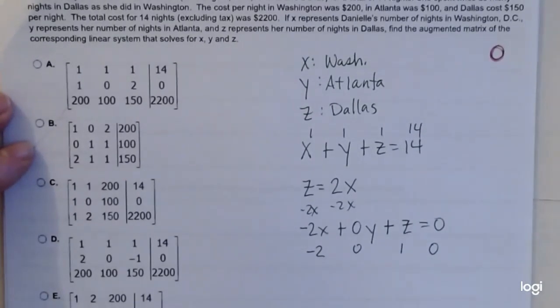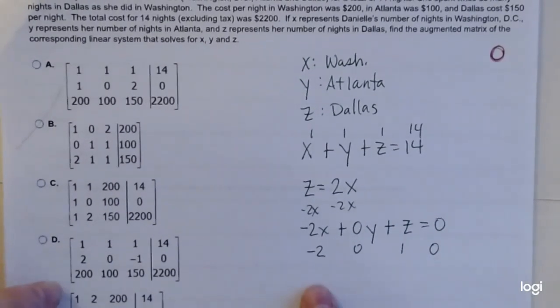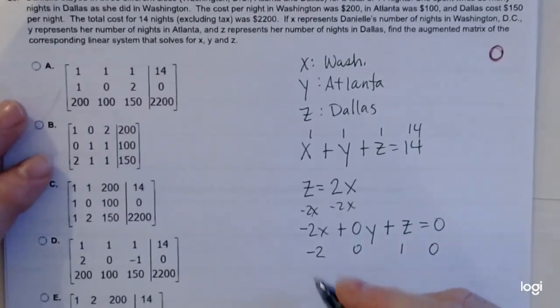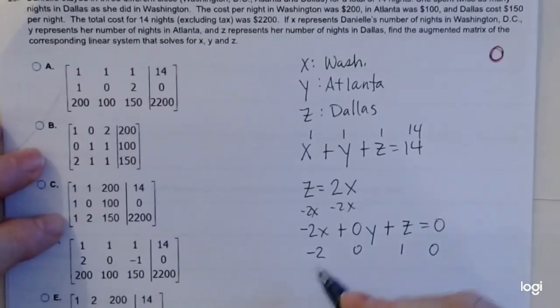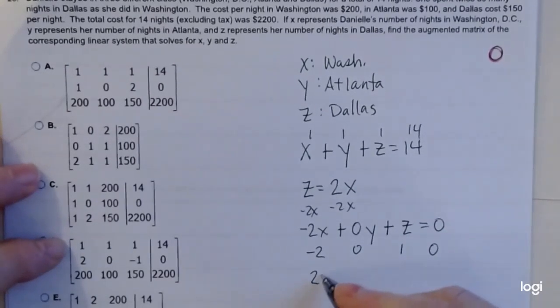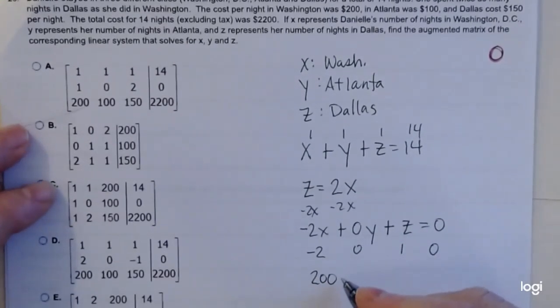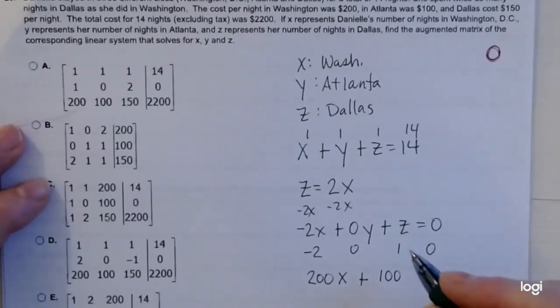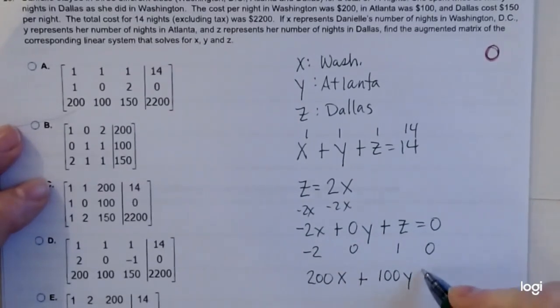And the third one is $200 times X, which is Washington, plus $100 times Atlanta, which is Y, plus 150 Z is 2,200.